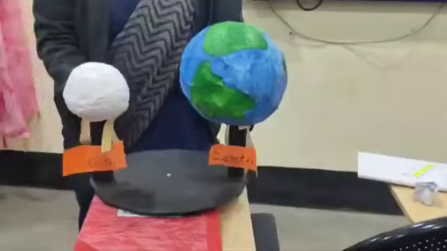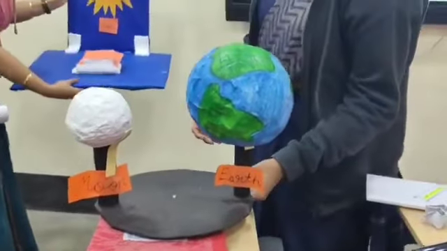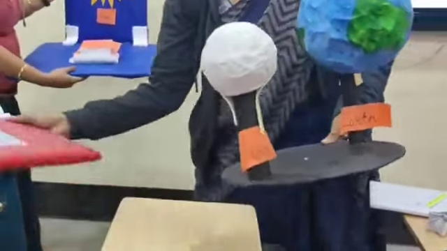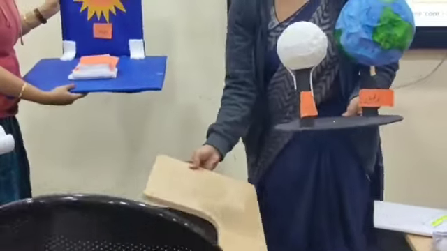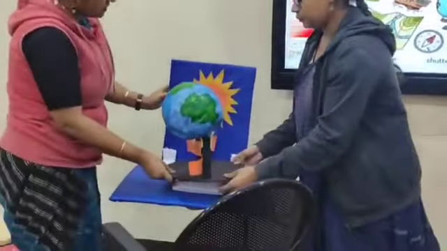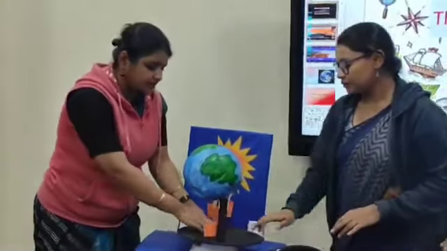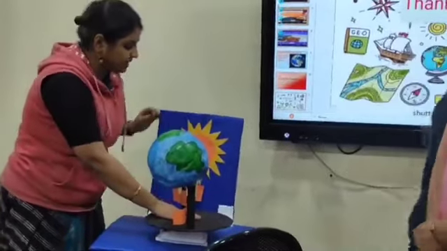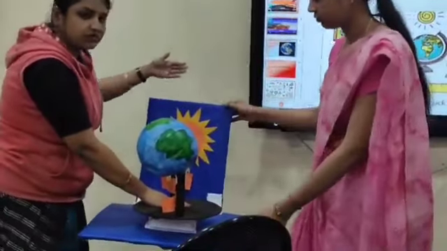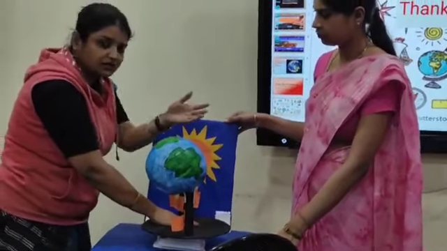Next one, the model made by English medium students. This model is to show the lunar eclipse. We know that our Earth moves around the Sun, and our satellite, the Moon, moves around the Earth.